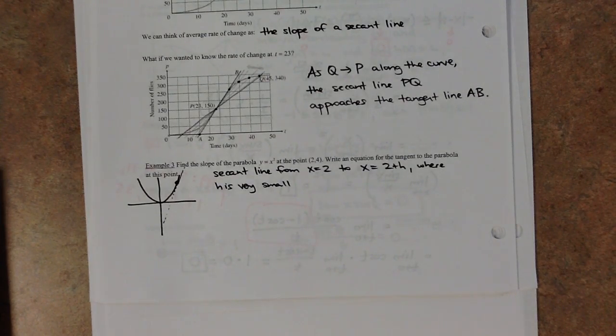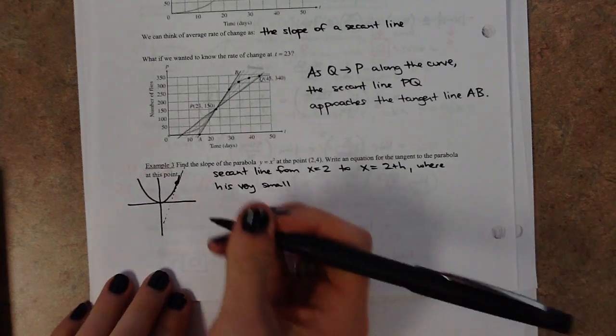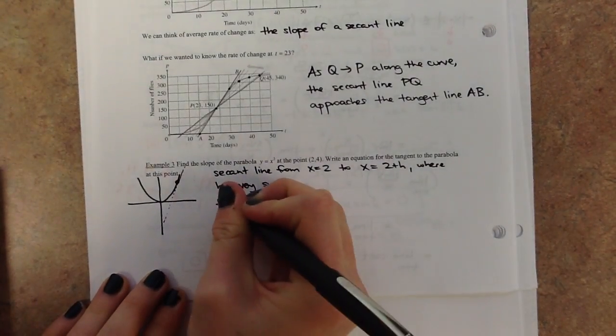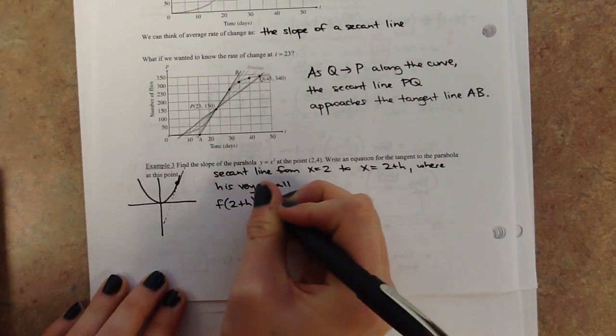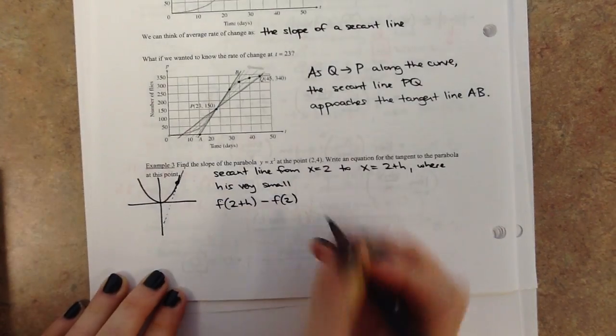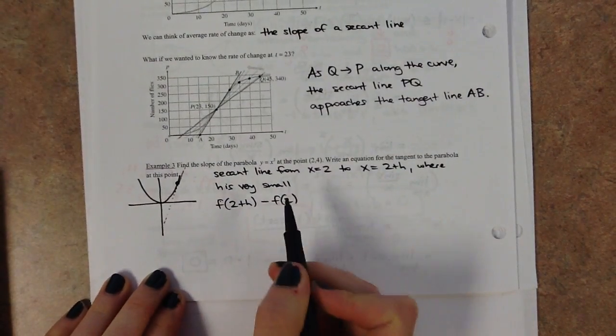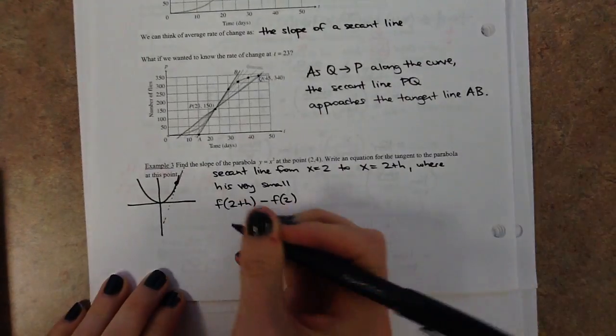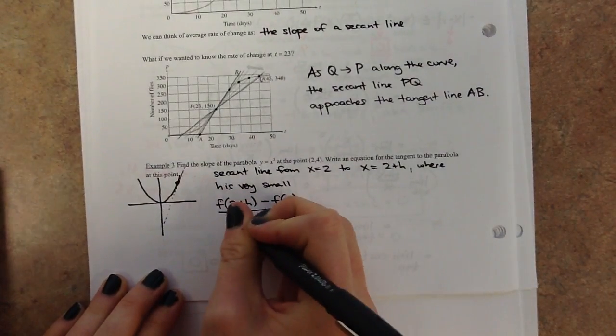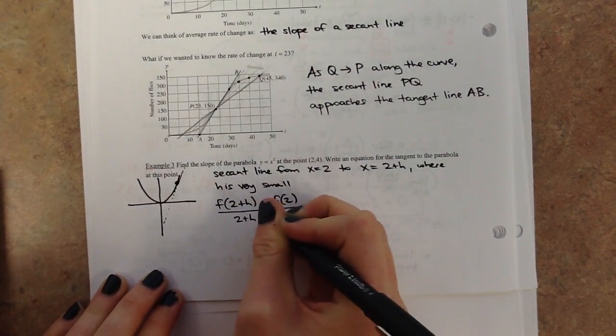So when we set up a secant line, we're looking for the slope of that secant line. So we're going to set up a nice little slope formula, just like we did up above. So it's going to be the change in y, which is given by whatever the function value is at 2 plus h, minus whatever the function value is at 2, and then over 2 plus h minus 2.